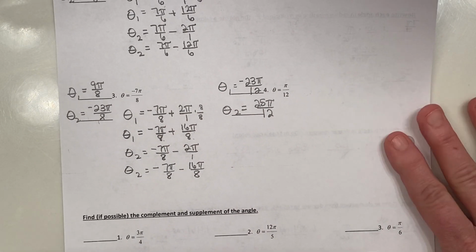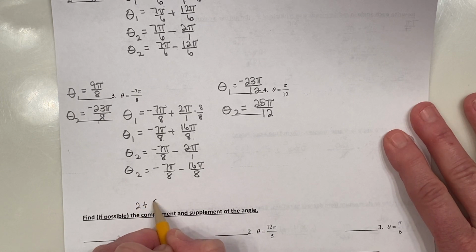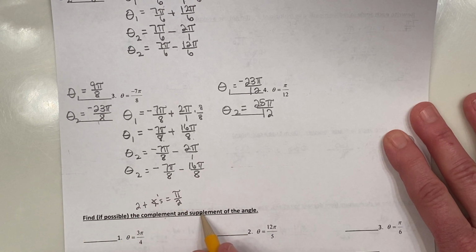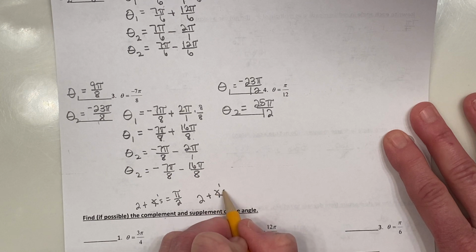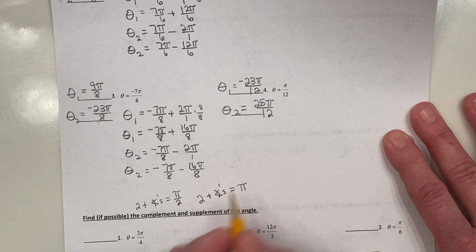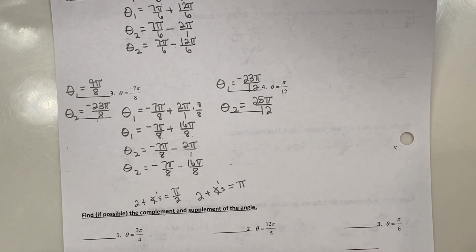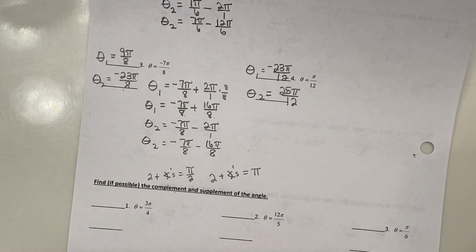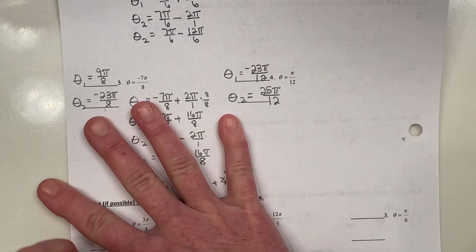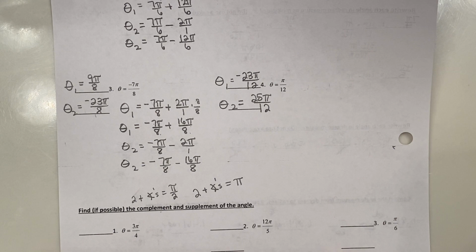All right. The last topic is to revisit complementary and supplementary. Remember that complementary means 2 positive angles that add to, well, it'd be 90, but in this case, 90 is now pi over 2. Supplementary means 2 positive angles that add to 180 degrees, but we're talking radians, so 180 degrees is pi. And remember, if any of our answers come back negative, then we don't have a complement or a supplement, all right? So like we did last time, let's work with the complement first.